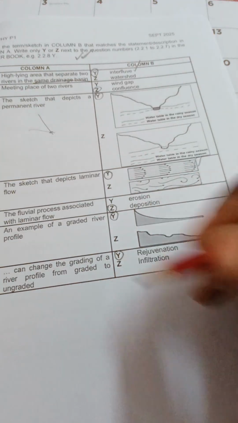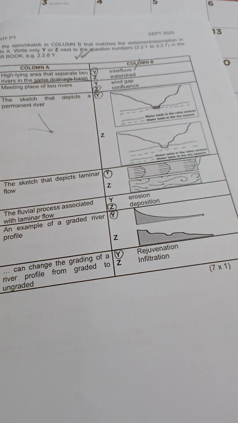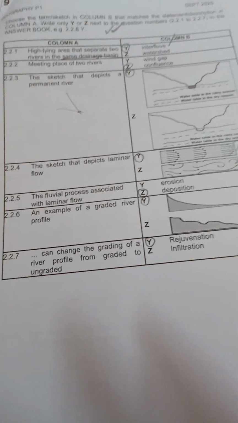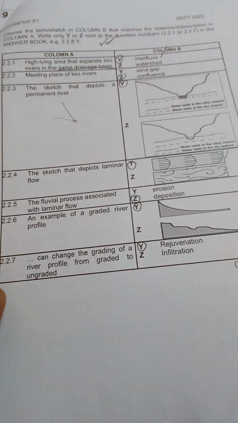2.2.6 is Y. Then change the grading of the river from graded to ungraded. When a river has been rejuvenated, which means there's a change in gradient on the slope, it starts to erode vertically, becoming more erosive. That's river rejuvenation. That is your Y. Let's move on to the next one.